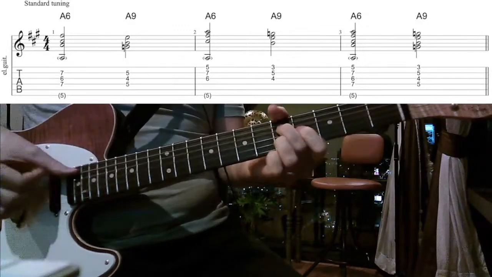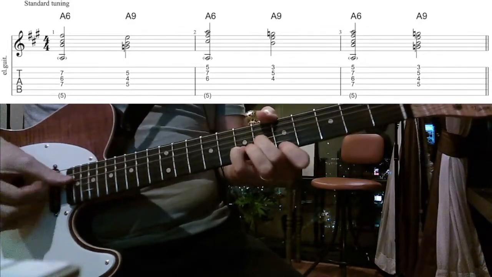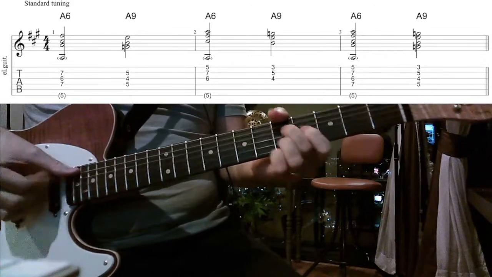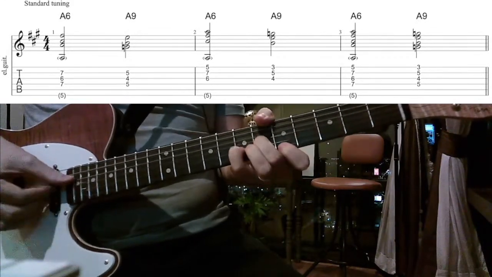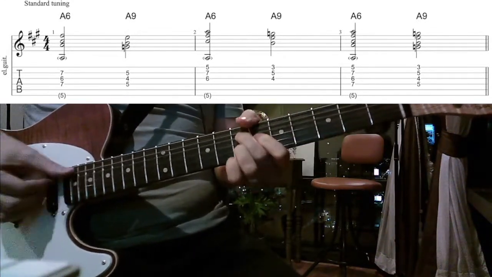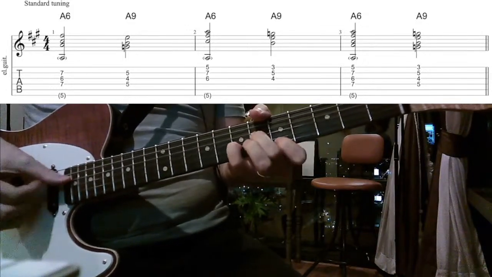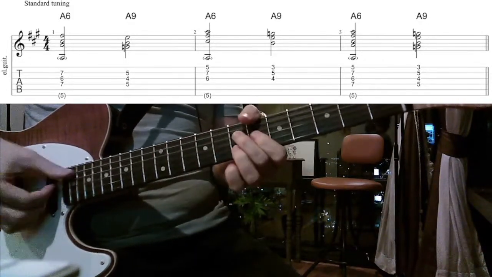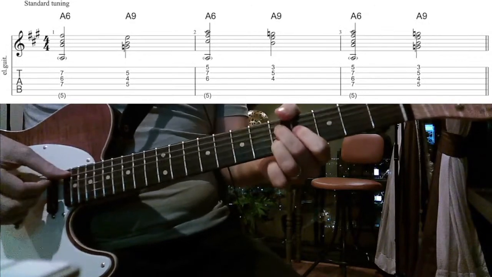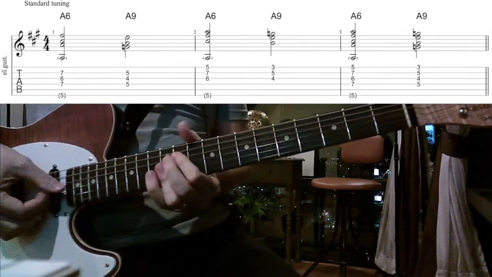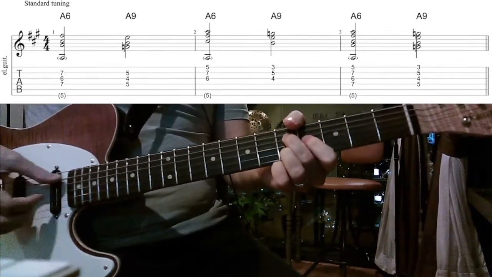Very common thing. You hear people sliding into them. Just combining it with a 9 chord up there at the 12th fret, an A9.